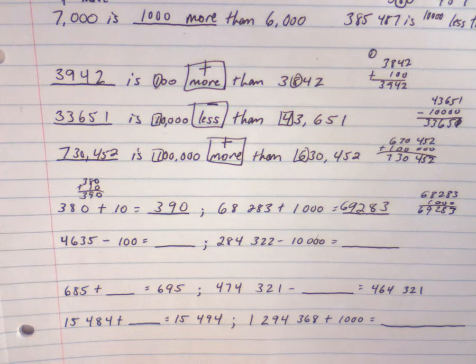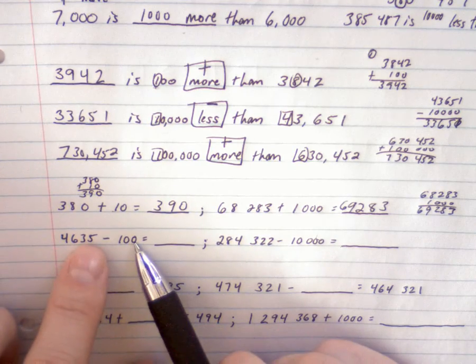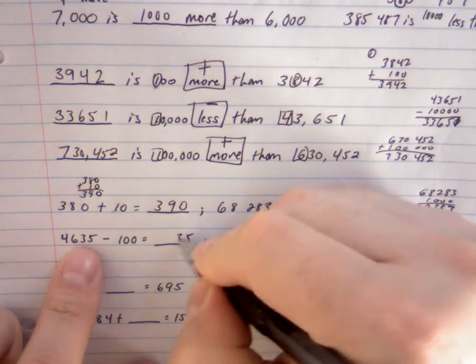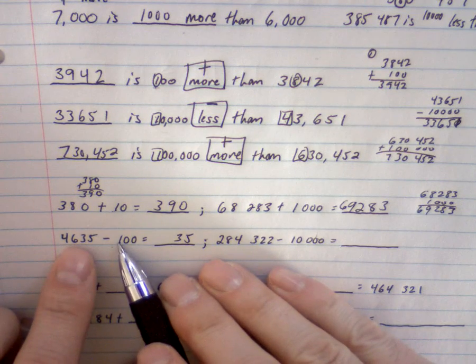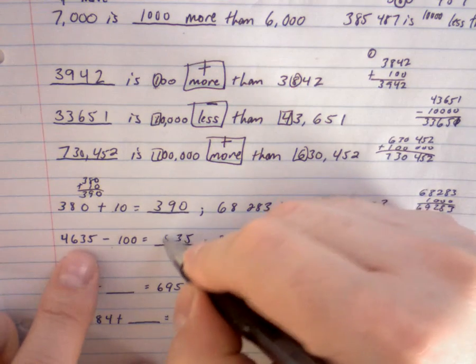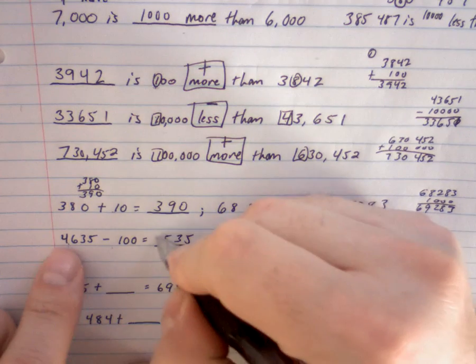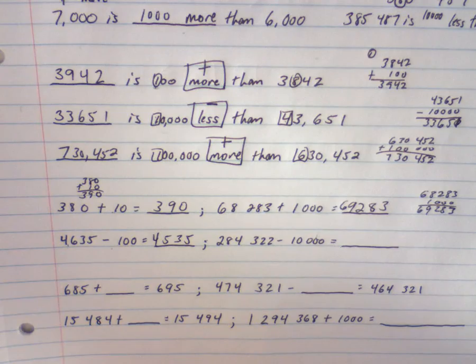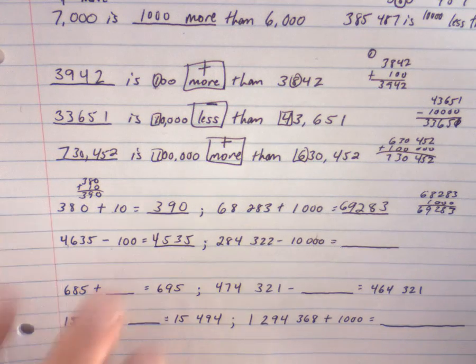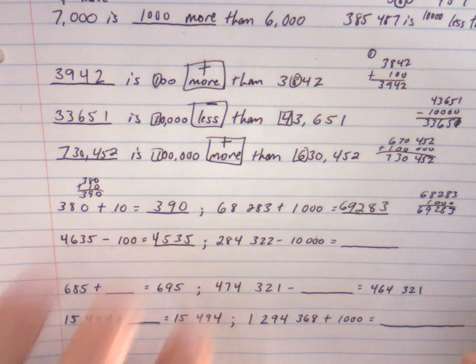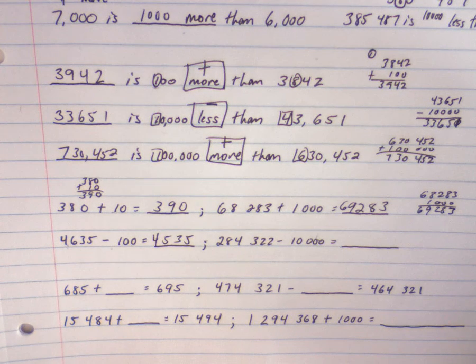Same thing, except we're just taking away. Okay, 5 minus 0 is 5. 3 minus 0 is 3. 6 minus 1. Take 1 away from 6, we get 5. There is nothing in the 1,000 spot, which is here. Therefore, it's 4. Okay, guys, this is quite simple. It's just easy subtraction, easy addition, except the only thing we're doing is using differences of 10, 100, 1,000, 10,000. Okay, that's the only difference.